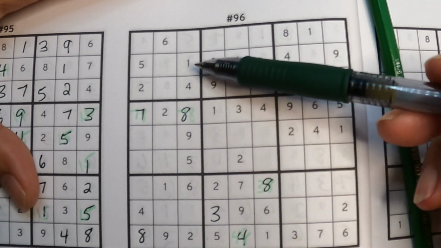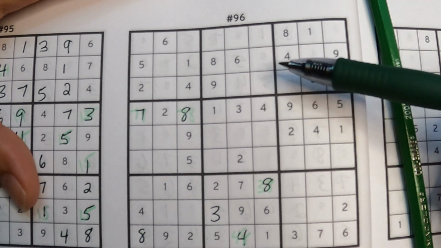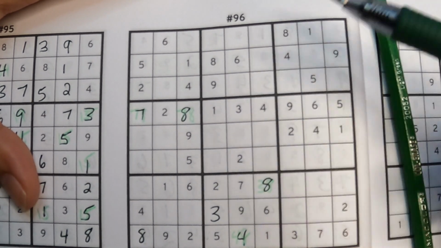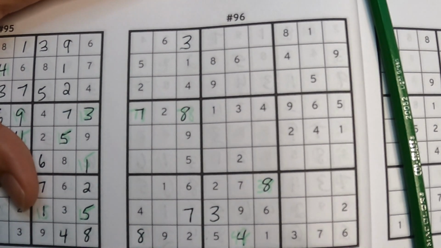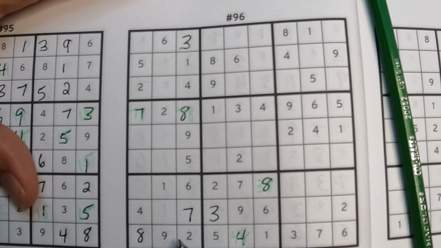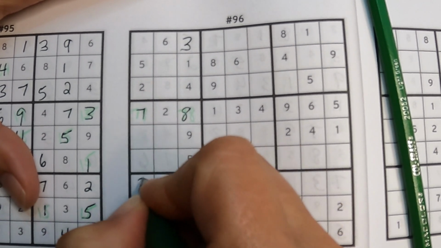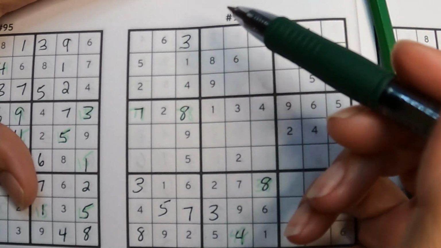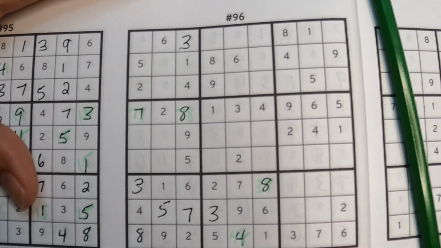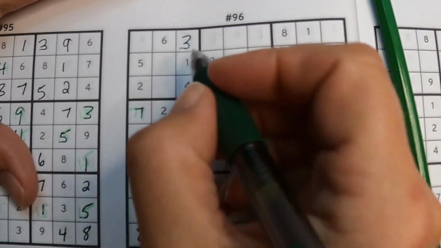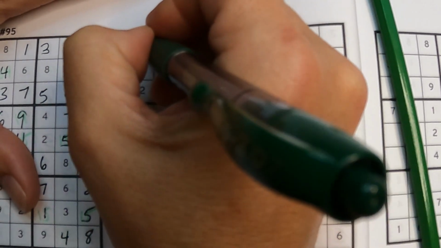If we work on this row then, we've got 1, 2. We're missing 3 and 7. We've got a 3 here, so 7 and 3. For this box then, looks like we're missing 3 and 5. We've got that 3, so 5 and 3. For this box, we've got 1, 2, 3, 4, 5, 6. We're missing 7, 8, and 9. We've got an 8 and 9 here, so this is our 7. And 9 here, so 8, 9.